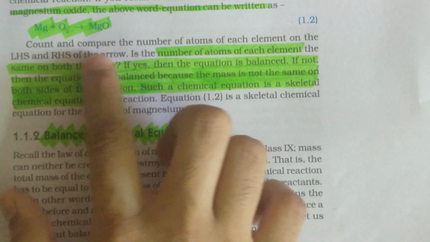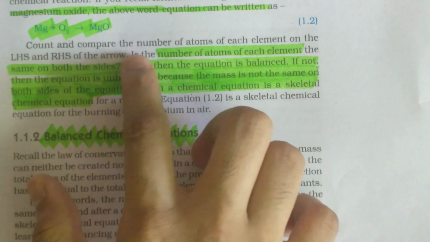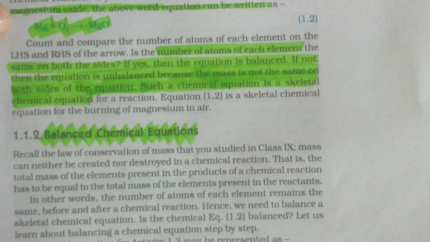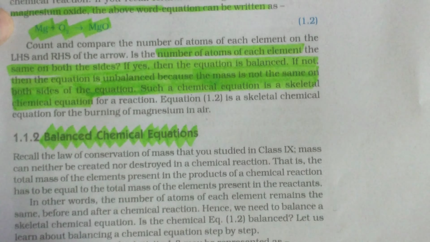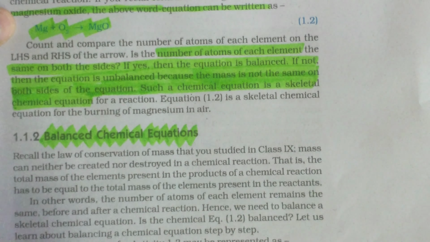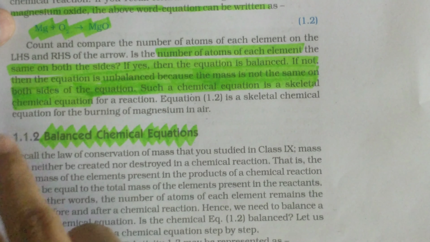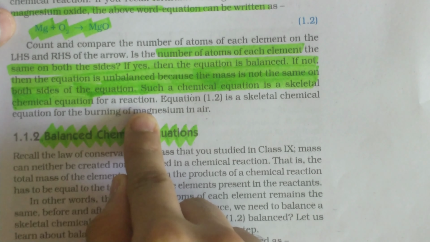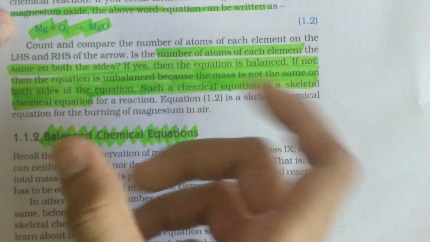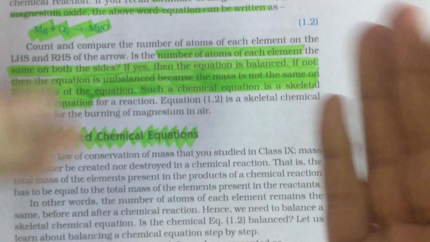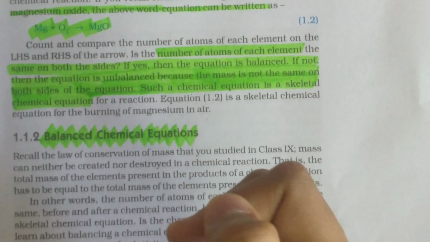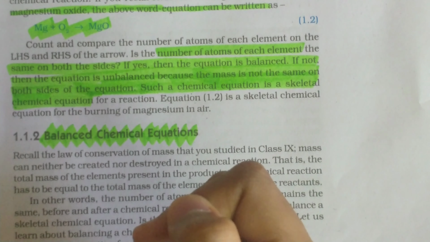Okay, so we have to count the number of atoms of each element. If they are the same on both sides, we can call that equation balanced. If they are not equal on both sides, that is, if the mass is not the same on both sides of the equation, it is unbalanced. We can call this equation a skeletal equation.